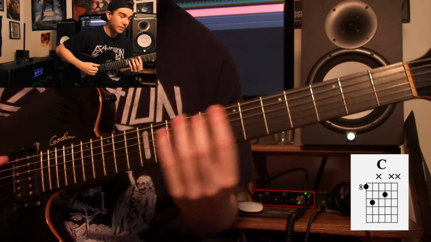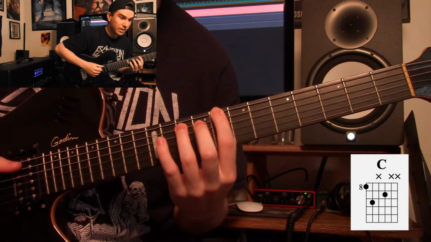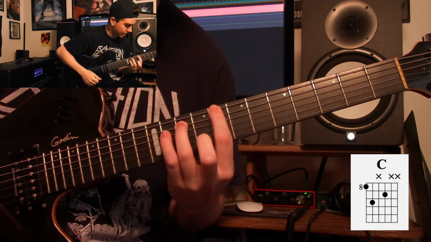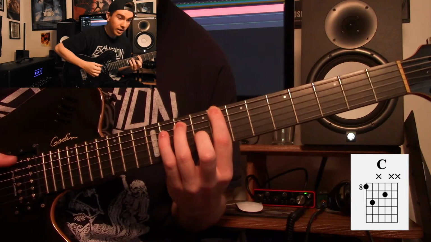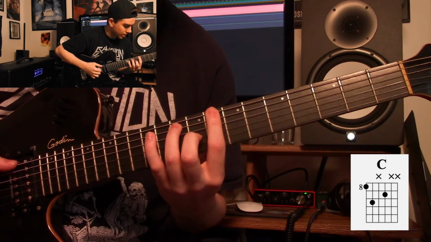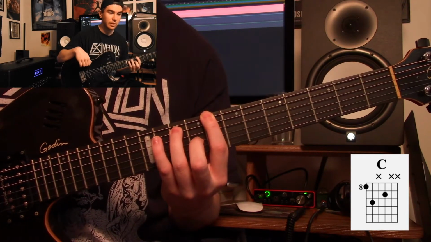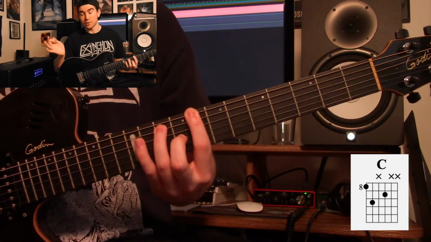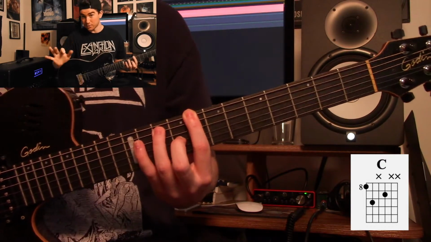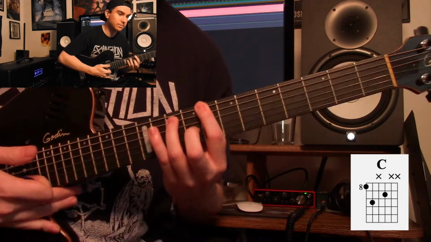So we're going to have our root here. We're going to have our fifth right here, 10th fret on the A string. And now we're going to put the E way up here on the G on the 9th fret. There's our third. So there is our spread voice major triad. That's the major version. Root position.